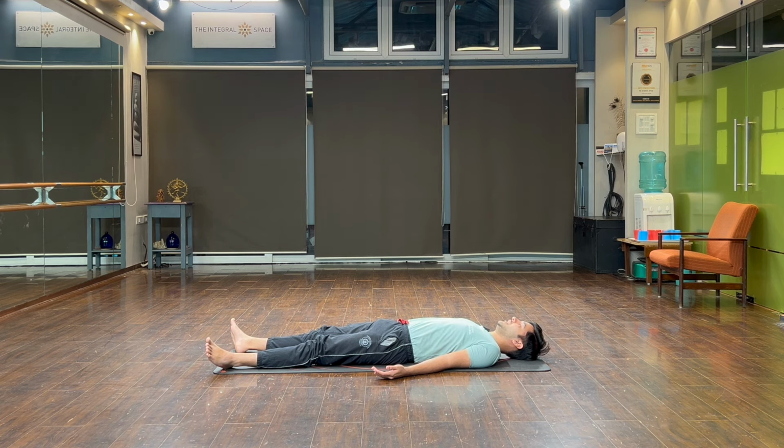So that was Setu Bandhasana or bridge pose. Setu meaning bridge. Alright, now let's go to our last asana in this set. And the last one is one of my favorites. It's called Kati Vasan, also known as Kati Chakrasana in some schools, but we refer to it as Kati Vasan.